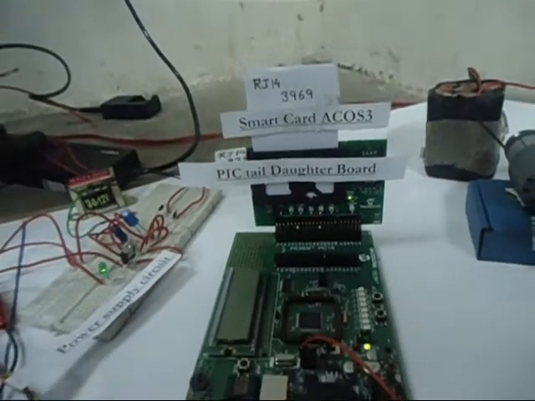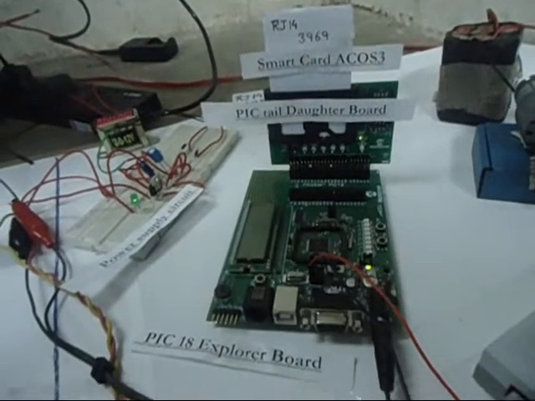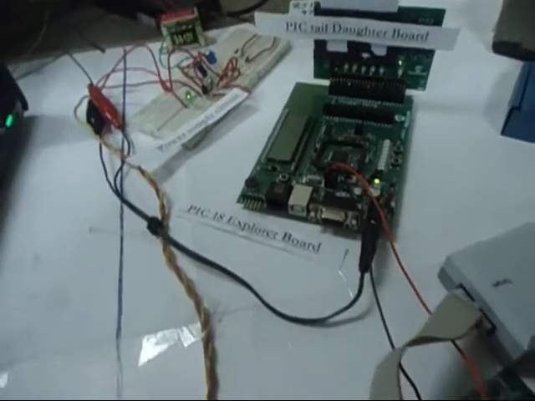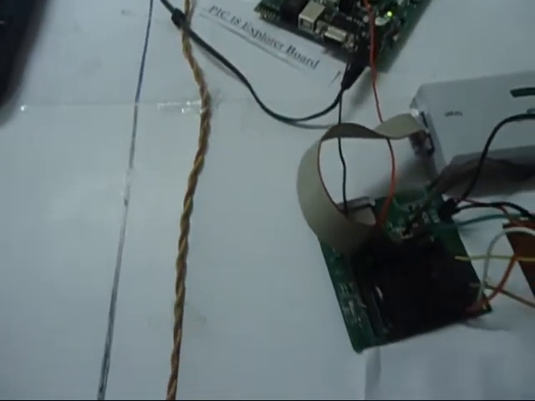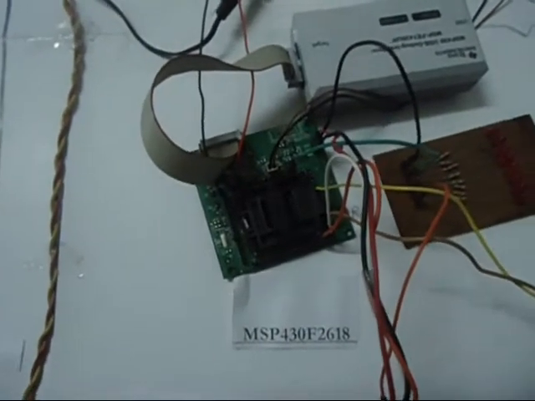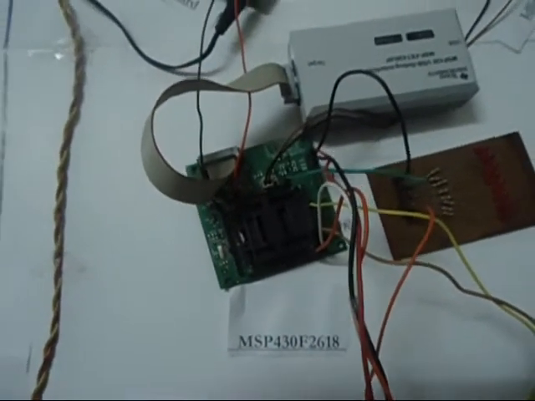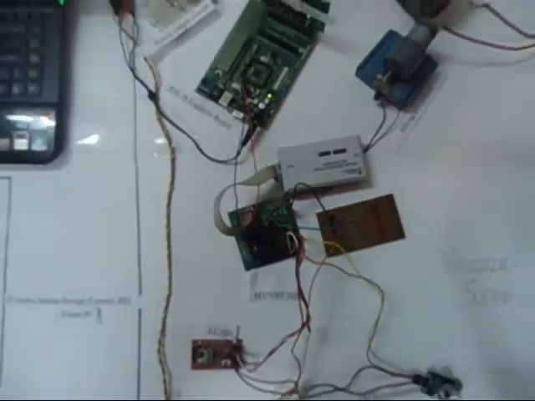PIC18F8722. The emission norms values are pre-stored in the smart card for the specified vehicle. These values are transmitted to MSP430F2618 from the PIC18 Explorer board microcontroller. Then, here is the fuel emission sensor module.